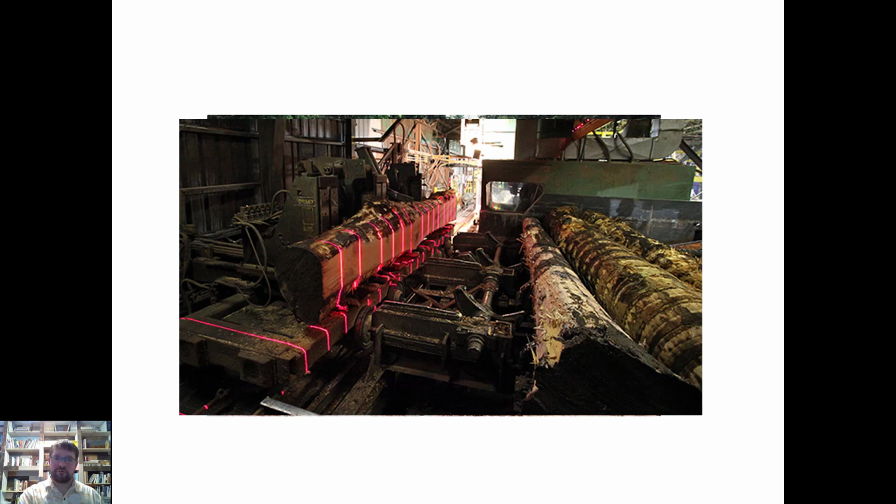So the logs like this might be cut in many different ways through the use of lasers, and the sawmills that are cutting your lumber today are probably using this method.